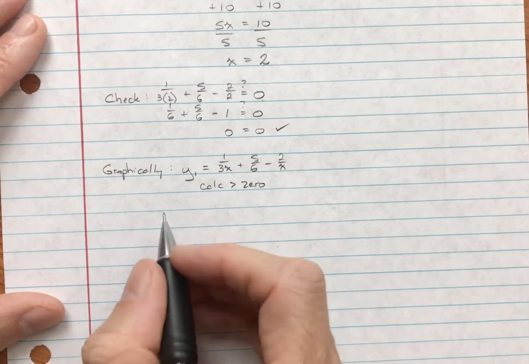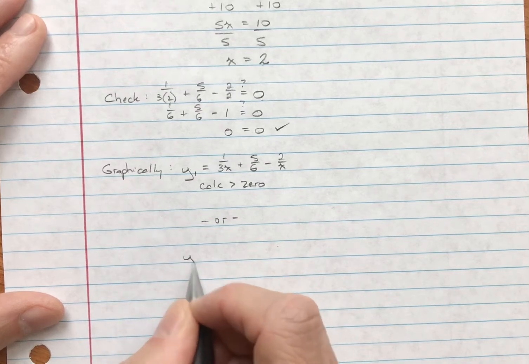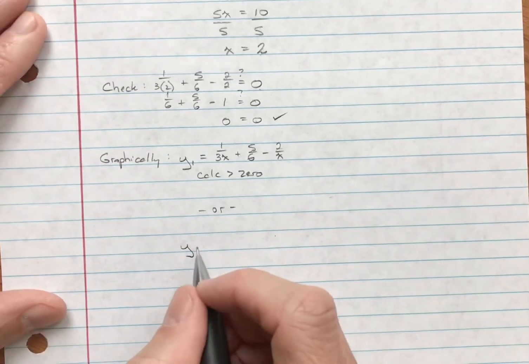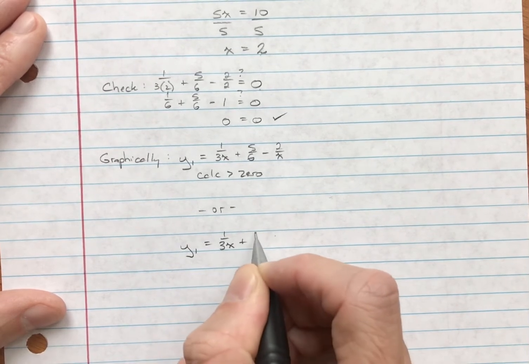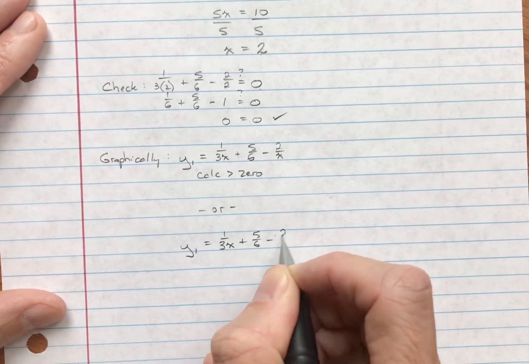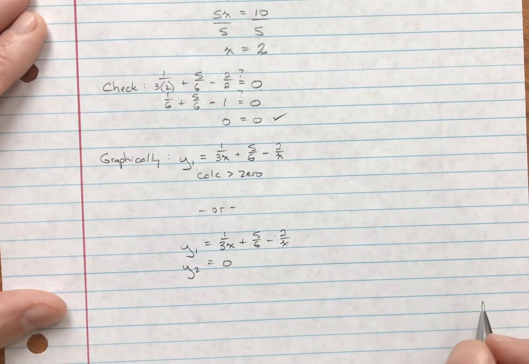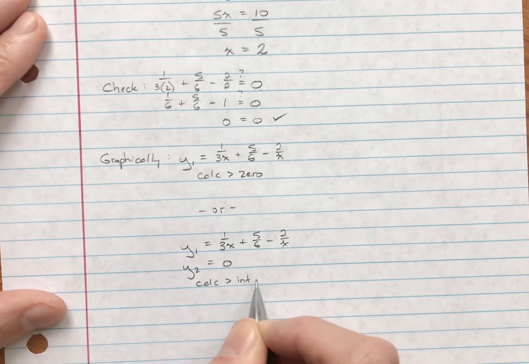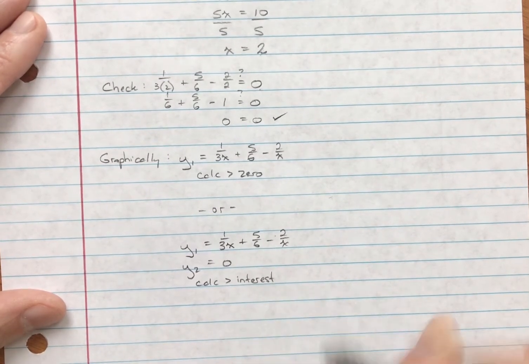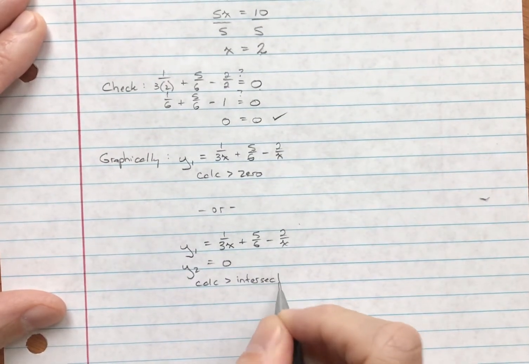If you prefer, you can, of course, say y1 is equal to the left side, y2 is equal to the right side, which in this case is 0. And now you want to calc the intersect of the two.